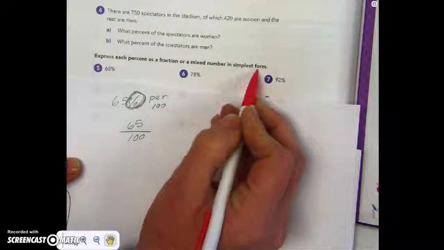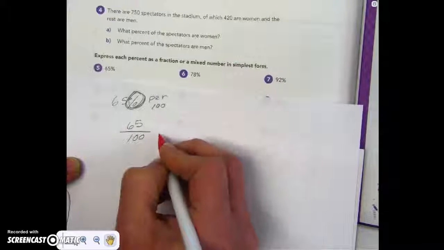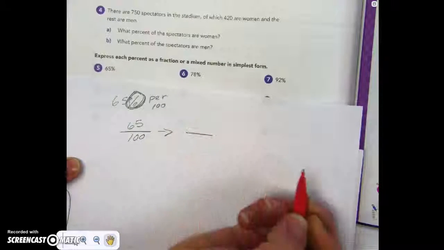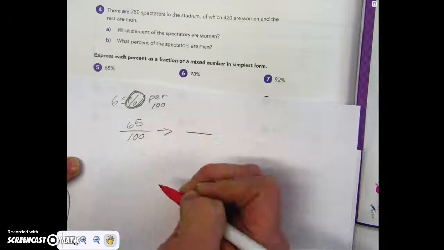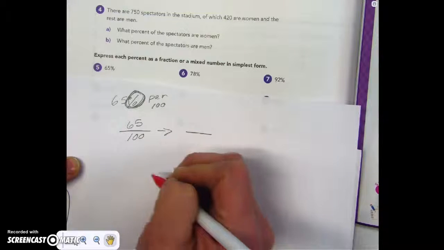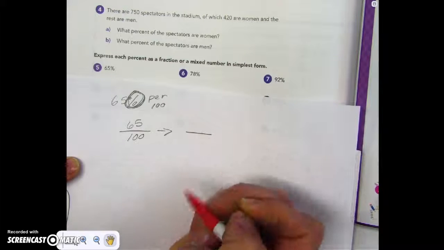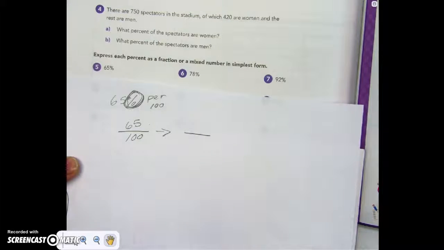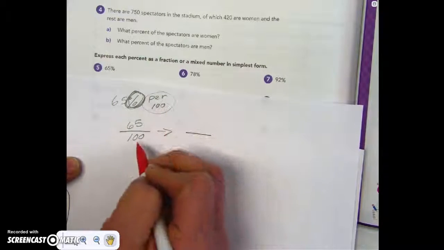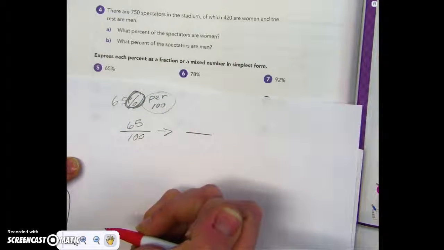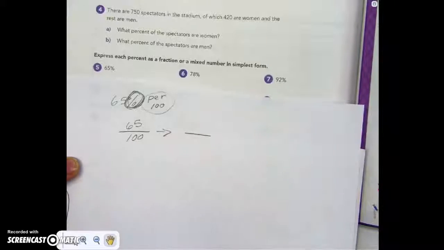Then remember, it says simplest form right here, so you're actually going to have to reduce that, and I'm not going to do that for you because I think you know how to. Remember, just divide the top and the bottom by something they are both able to be divided by, and then it reduces it down. So remember, whenever you see a percent, it means per 100, so you just put it over 100 and then reduce or simplify.